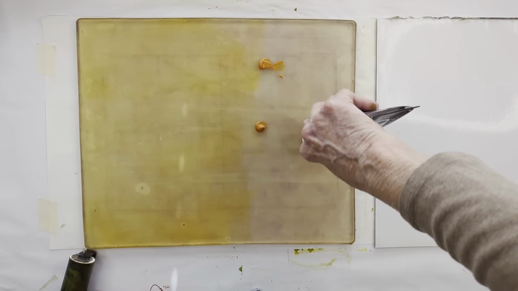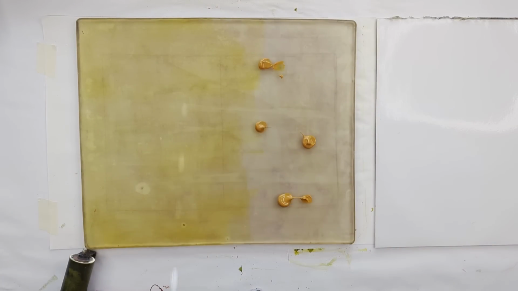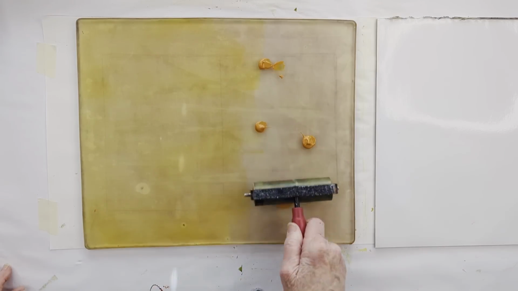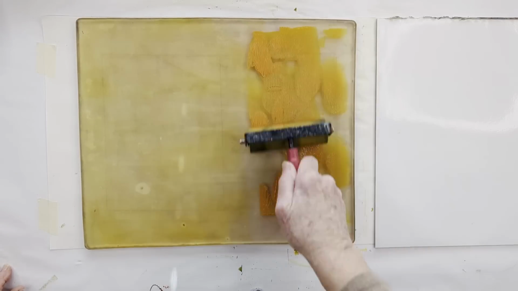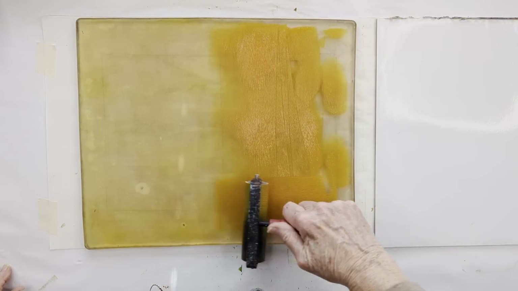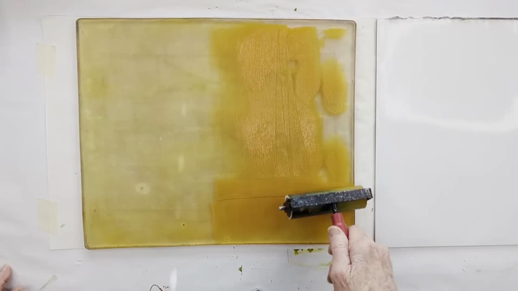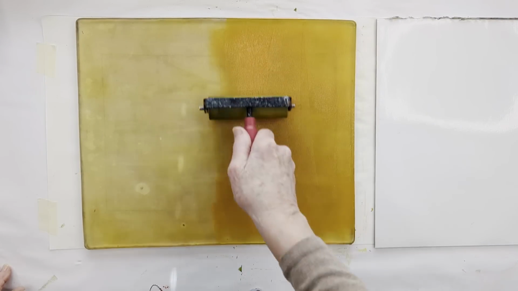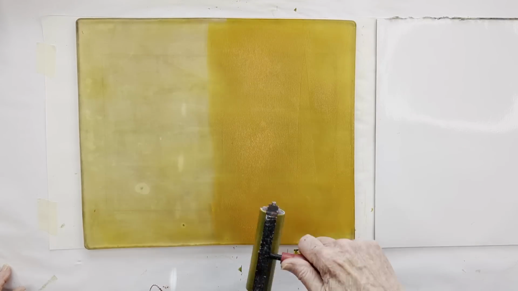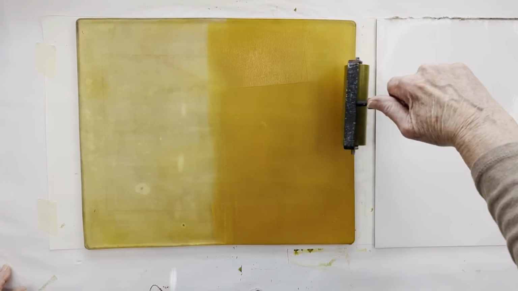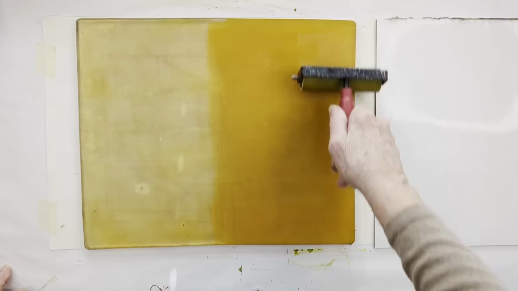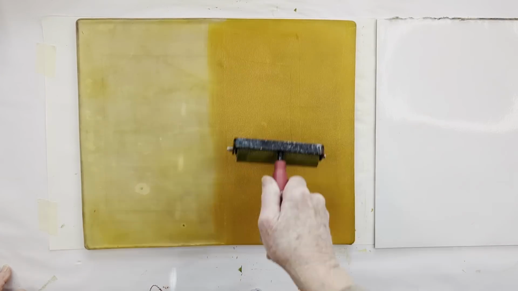And then I'm going to put a thicker layer over on this side. Now, yellow is a fairly light paint. This isn't as light as some yellows, but it's pretty light compared to, say, a purple or a dark blue. So a fair bit of paint on this side and just a little bit on the other side.